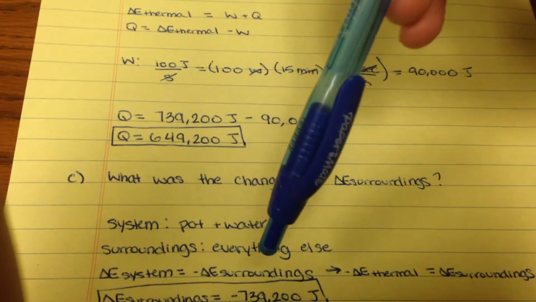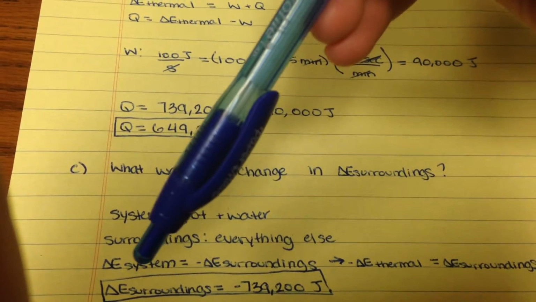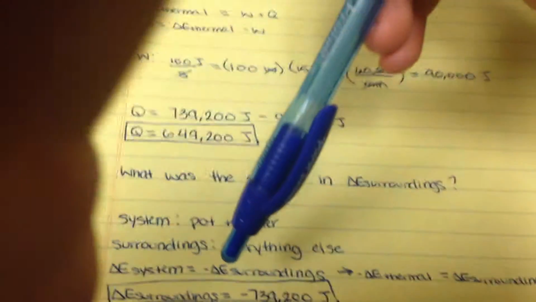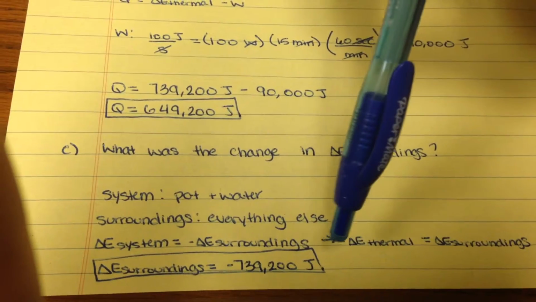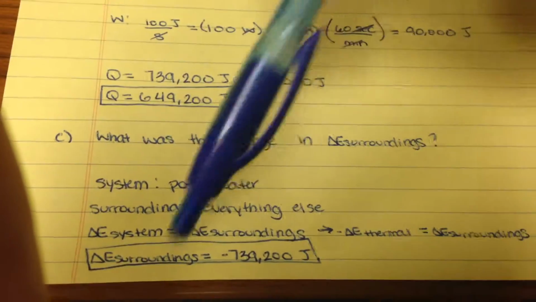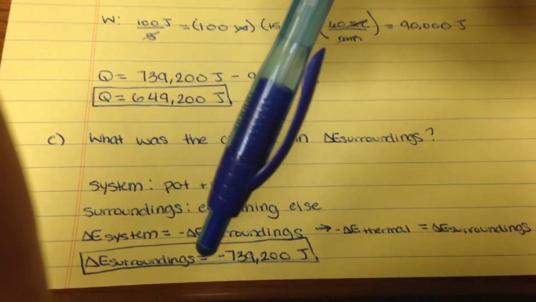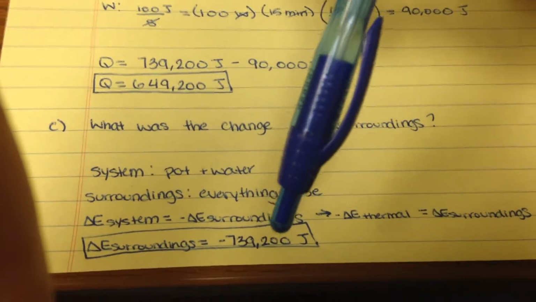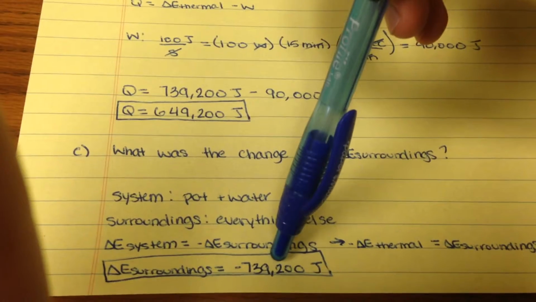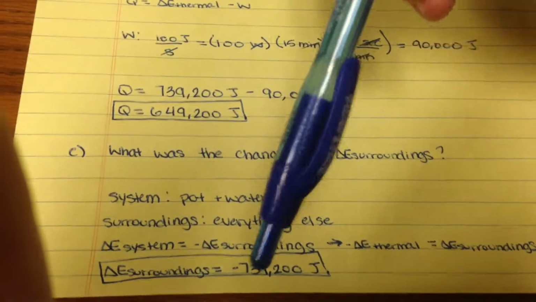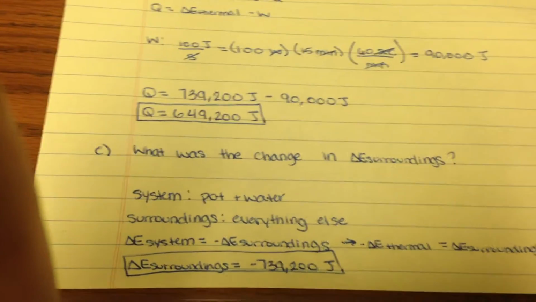Your surroundings is everything else. So the change in energy for the system is equal to the negative energy change in the surroundings. In this case, that would become negative E thermal equals E surroundings. So your change in energy in the surroundings is negative 739,200 joules, because you're adding this much energy into the system, which means you're taking this much energy out of it. That's why you have the negative sign in front of there.